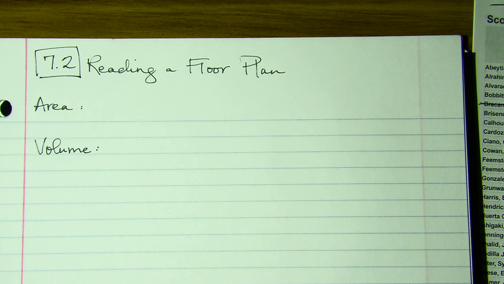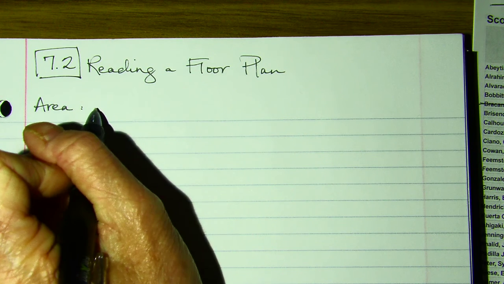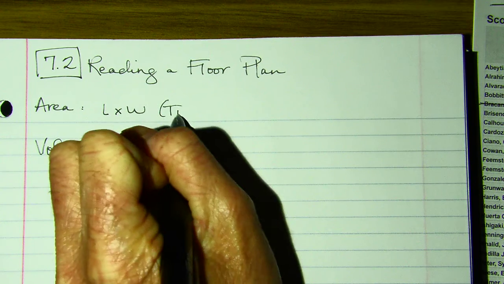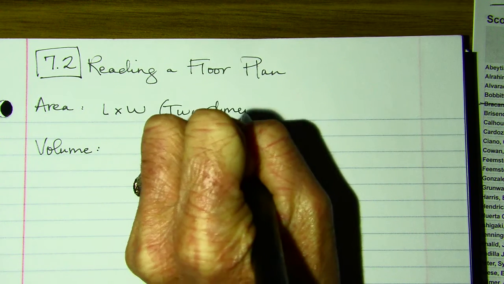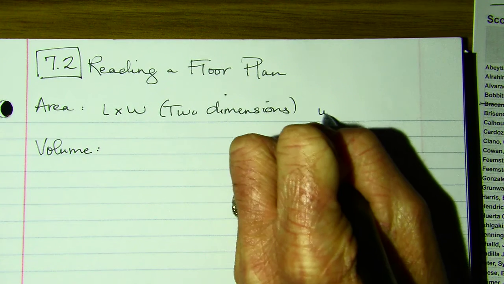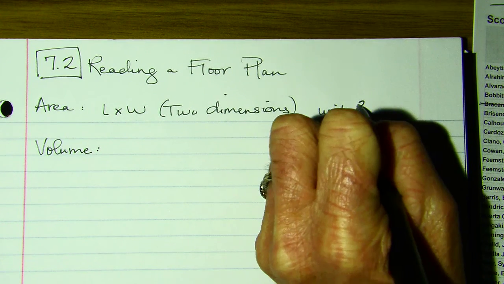Area refers to, for example, length times width, where you have two dimensions. This is review. But when we calculate area, it's units squared.